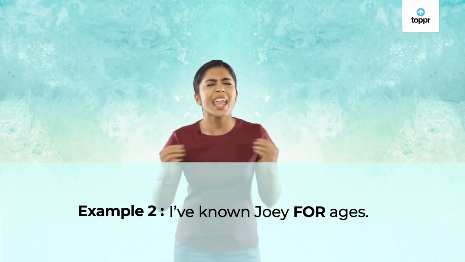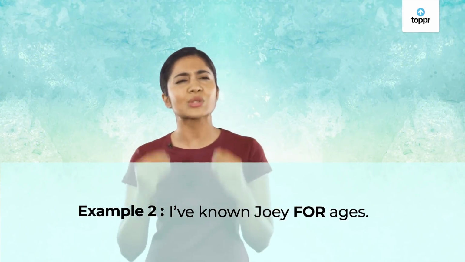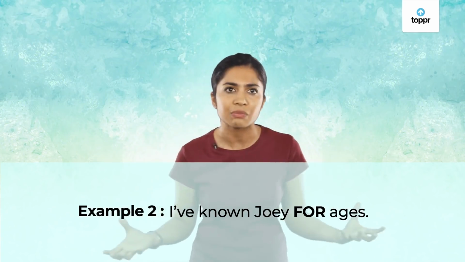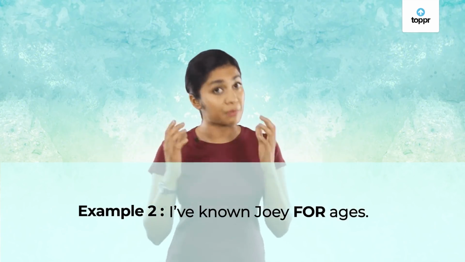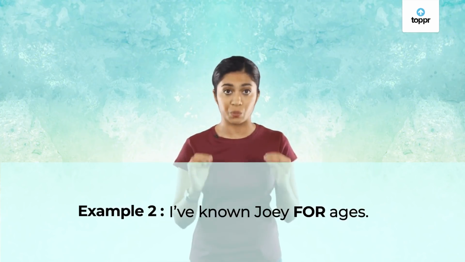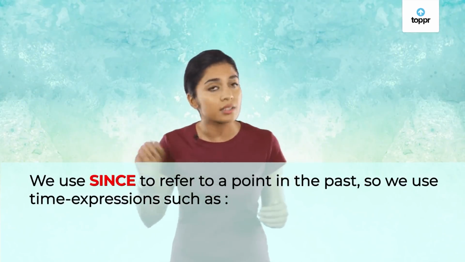Example number 2, I have known Joey for ages. Now in this particular example sentence, we are referring to an unspecified period of time. We don't know for how long I have known Joey, but it's a period of time and therefore we use for. On the other hand, we use since to refer to a point in the past.